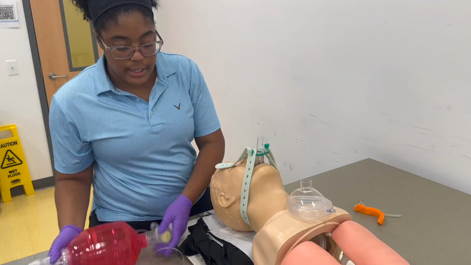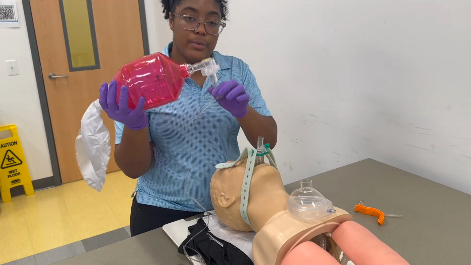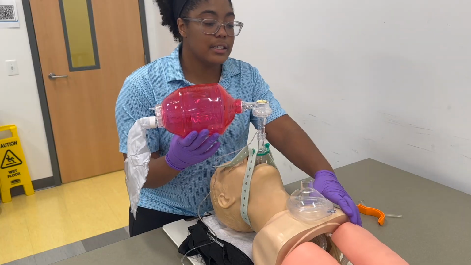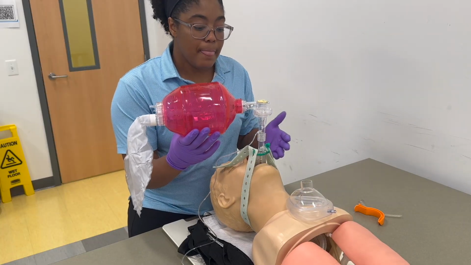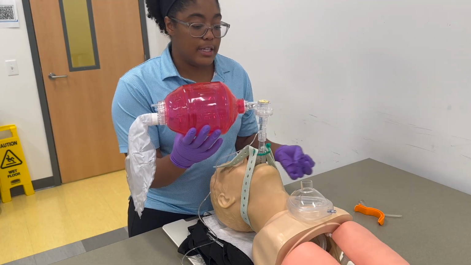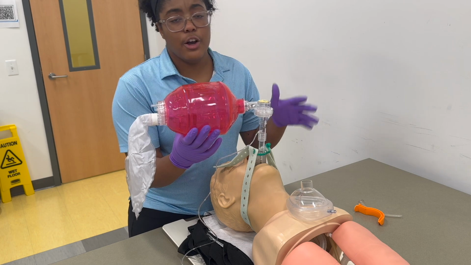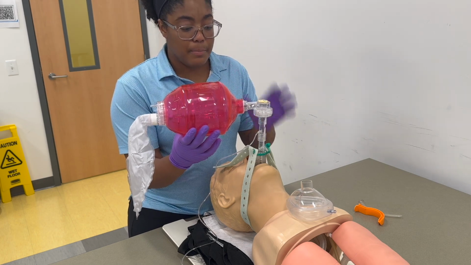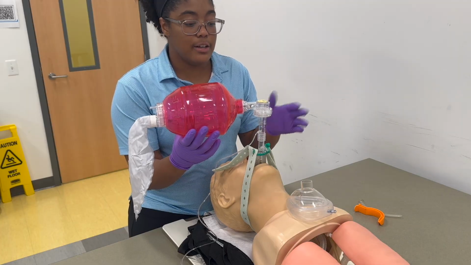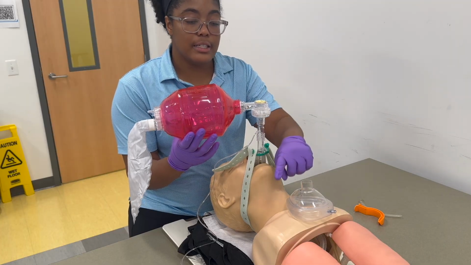Once your device has been inserted, you can take your BVM with your end tidal, attach it, and you can bag your patient. You want to bag just enough to get some chest rise and fall. Make sure that you're monitoring the patient's end tidal again, their SpO2. You can also have somebody confirm the placement in addition to the end tidal, which is the gold standard as we mentioned before, by also listening to lung sounds.